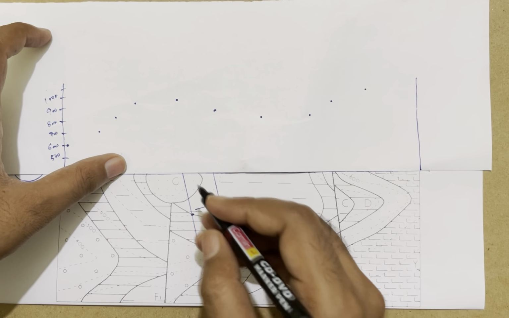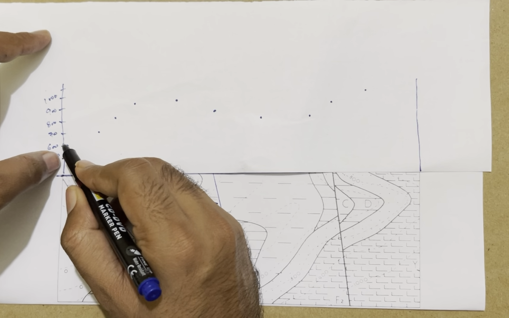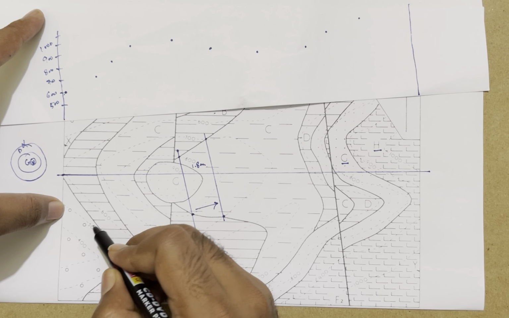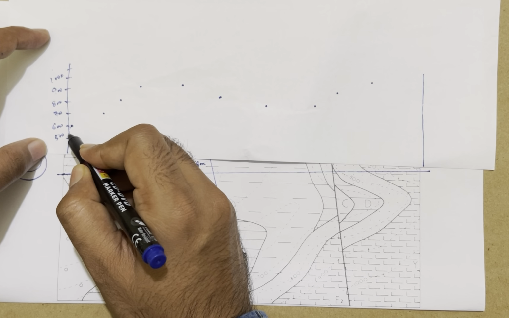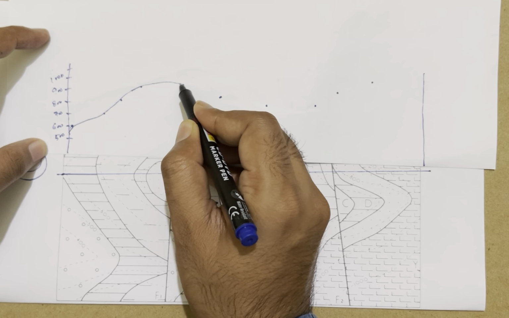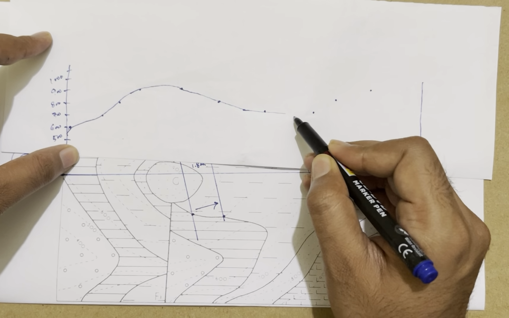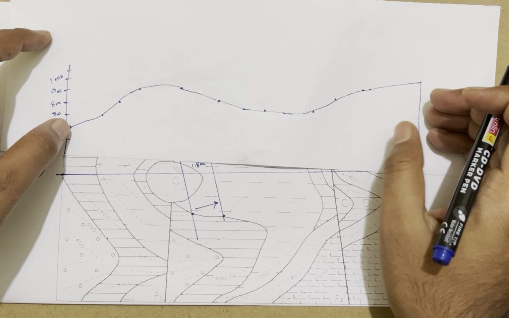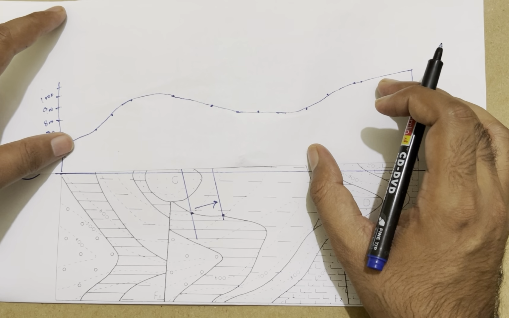Now we have to join with the freehand, and from where do we have to start? In between the contours. This is 600, this is 700, so we have to start between the two. So we will start like this. I'm drawing roughly, something like this. Now I will draw the strata boundary.